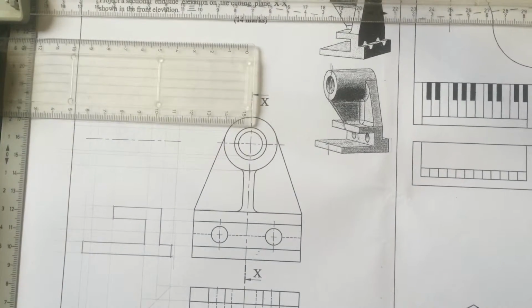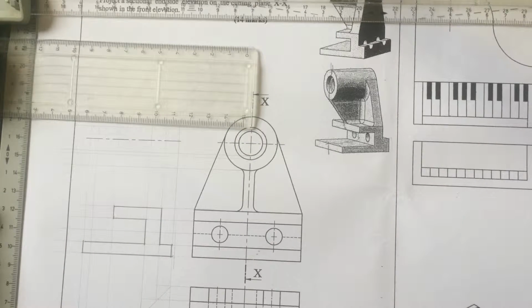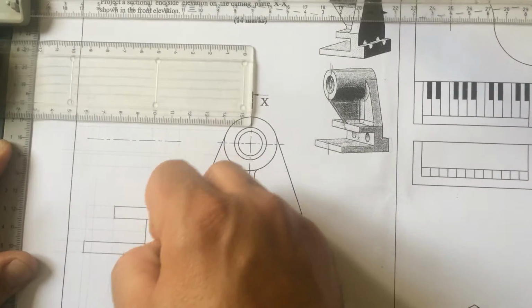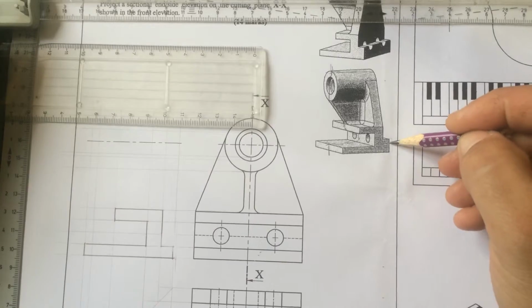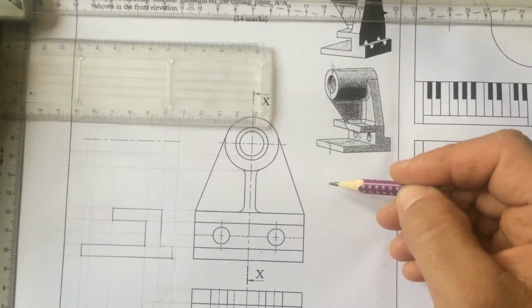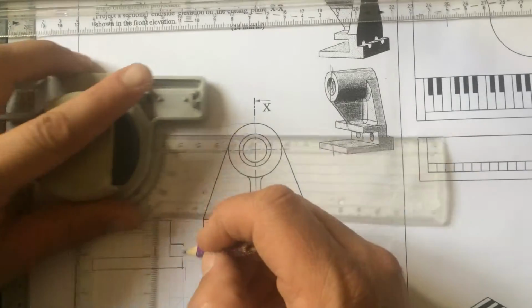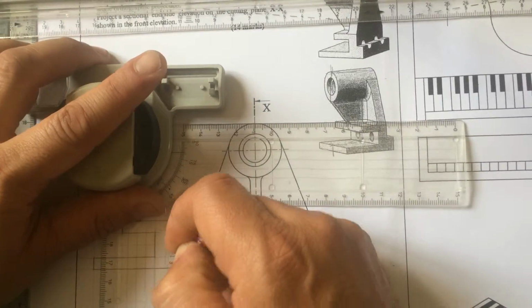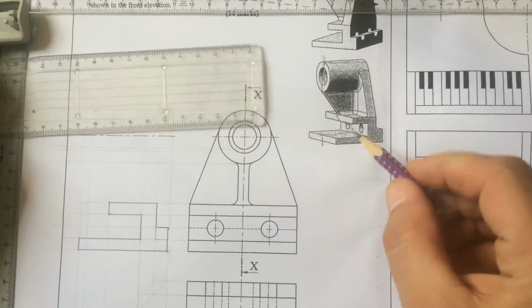That's the base part. I need to rub that off because I've darkened by mistake the wrong line, because this part is a bit higher than the front part. So that's a profile of the base part.